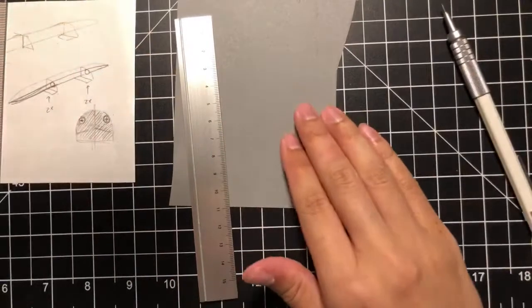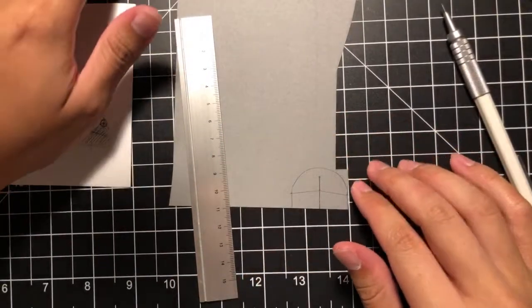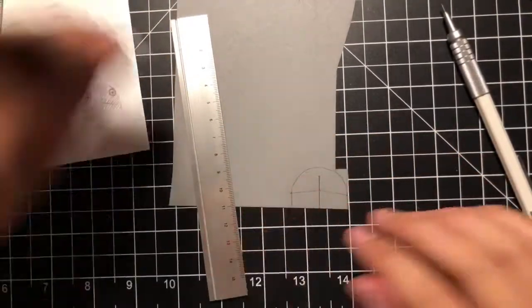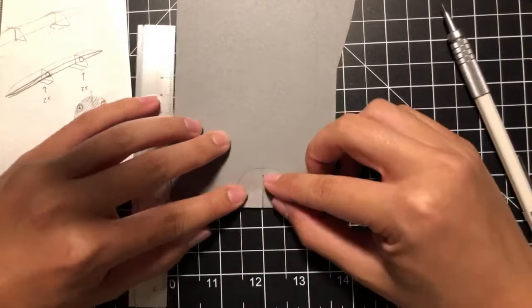Just marked that out. So we currently have 4, so let's make another one here.